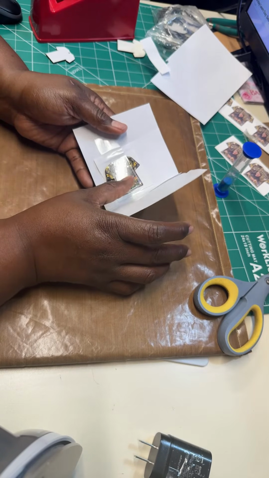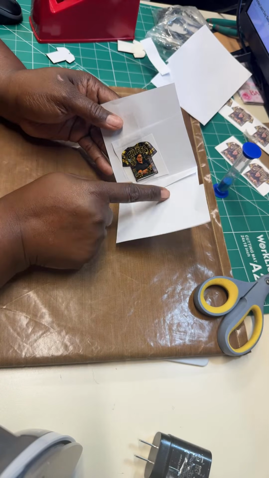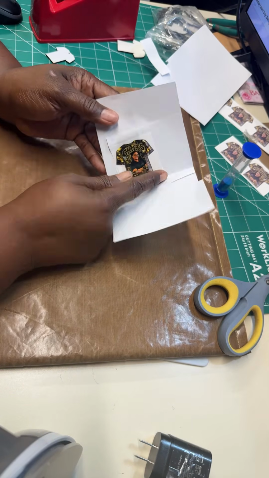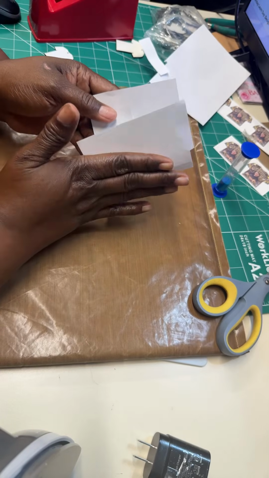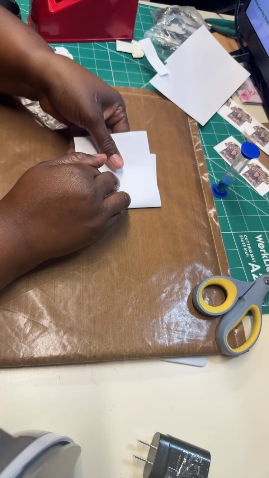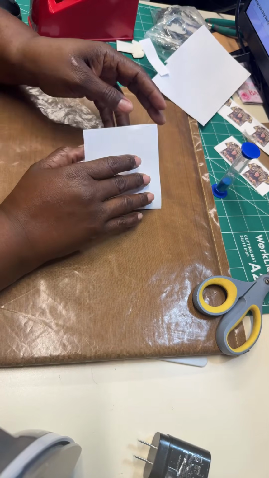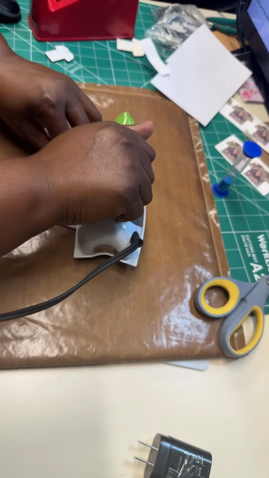We don't press that side. You always press the side that the image is on. So if the image is right here at the bottom, you need to close that and flip it to the bottom where that image is, right?